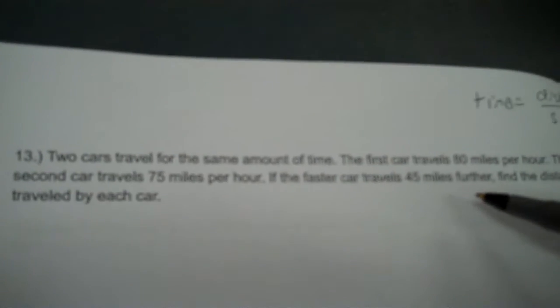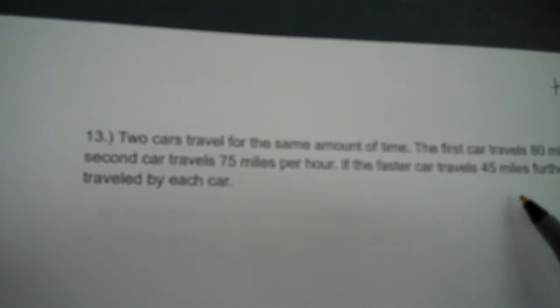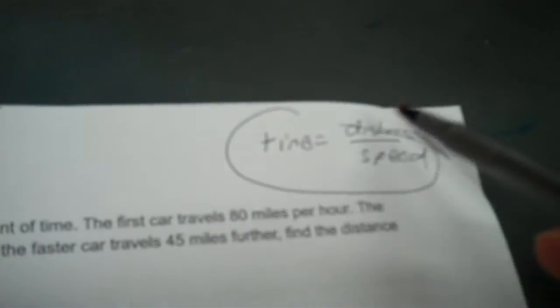Okay, 13. Two cars travel for the same amount of time. The first car travels 80 miles per hour. The second car travels 75 miles per hour. If the faster car travels 45 miles further, find the distance traveled by each car. Okay, this time, distance, speed means you're going to set up a table.